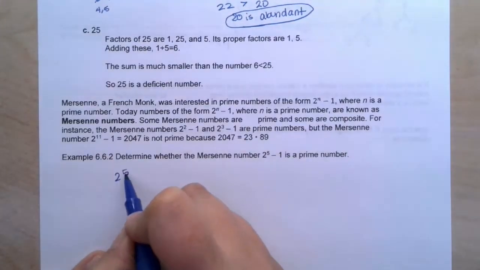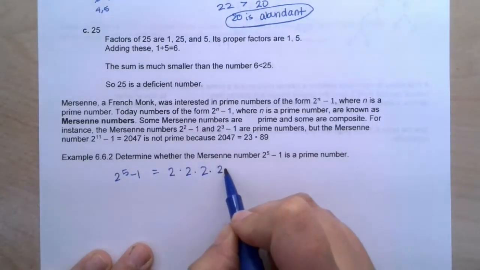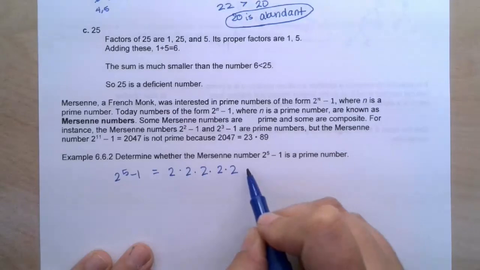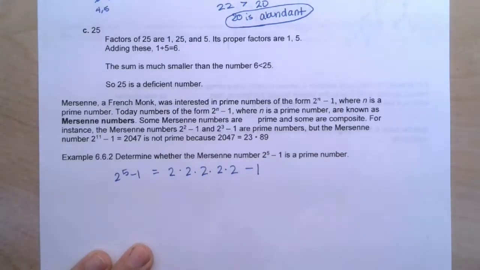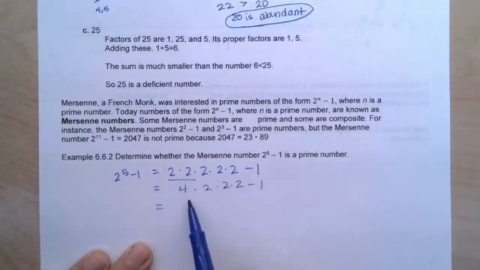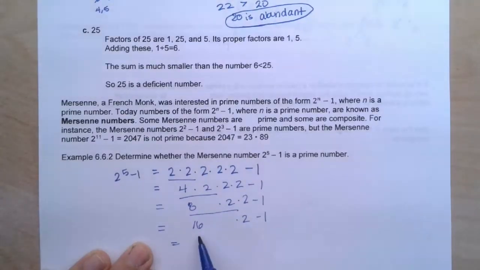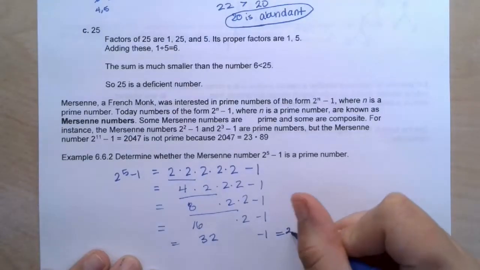So 2 to the 5th would be 2 times 2 times 2 times 2 times 2, 5 2's multiplied together, minus 1. I'm just going to do this out longhand just to make sure that we understand how this works. So we get 4, 3 2's are left. Then we get 8, 2 2's are left. 16, 1 2 is left. So we get 32 minus 1. Now 32 minus 1 is 31.